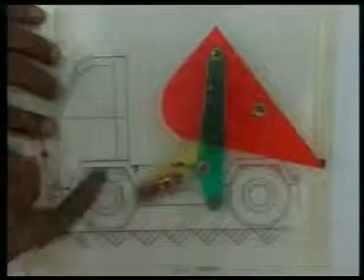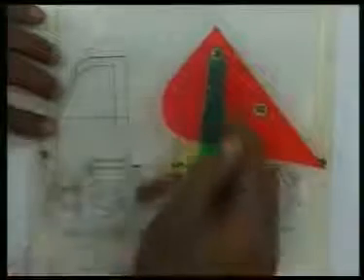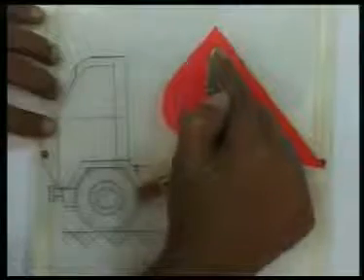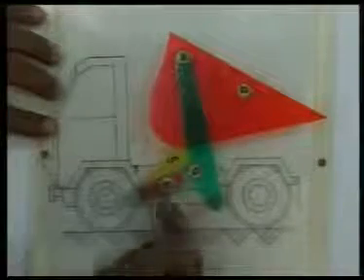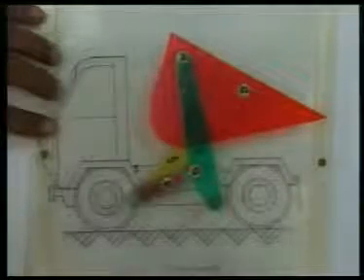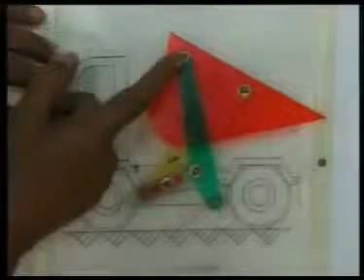The other 2 are automatically fixed. That means I can take the x coordinate of this particular point of the dumper anywhere, and accordingly the input is decided, what is needed, but y coordinate and theta, that is the orientation of the dumper bin, are automatically decided.